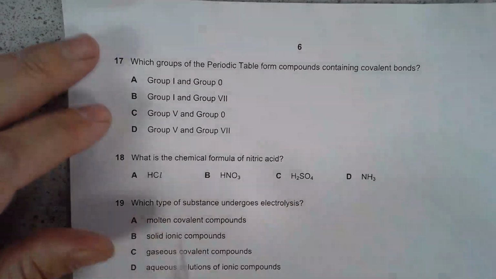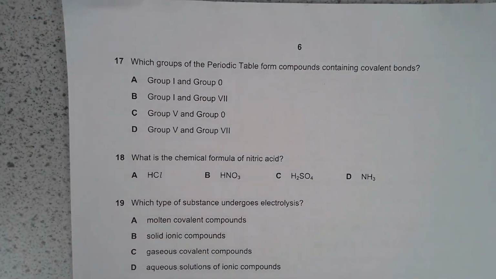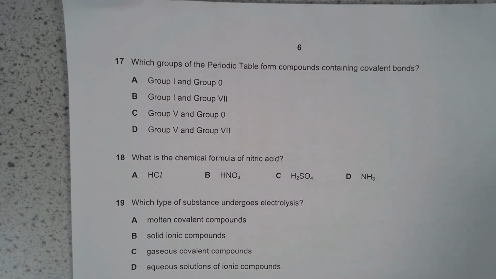So let's have a quick double check of that on our periodic table. If I can just quickly pull that out. It should be at the back of my textbook here. No, it's not the wrong textbook.